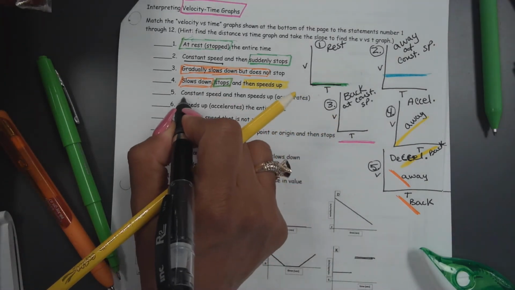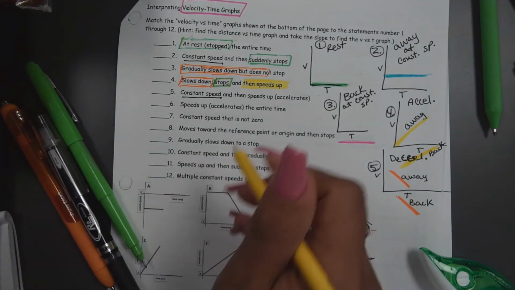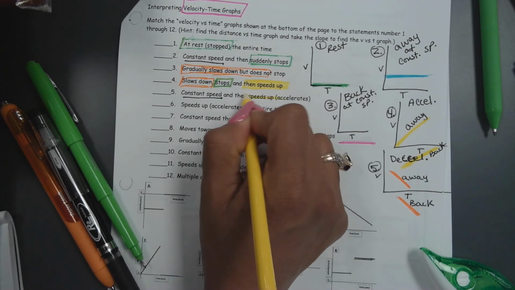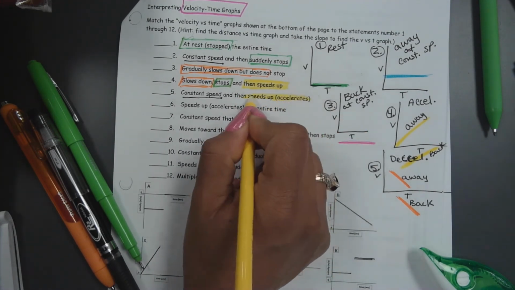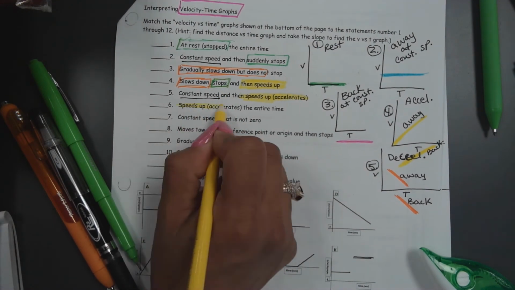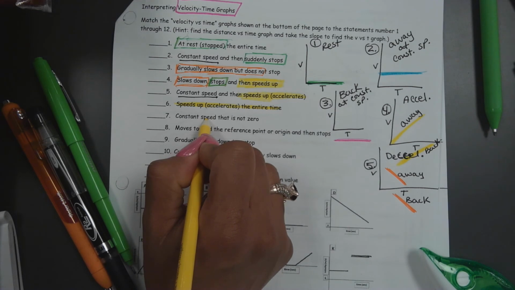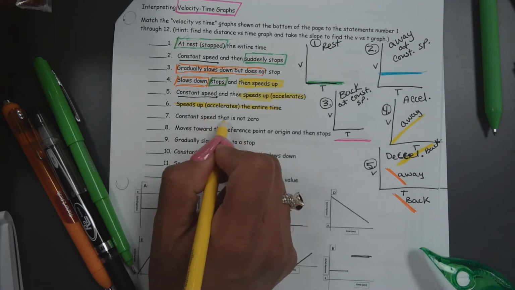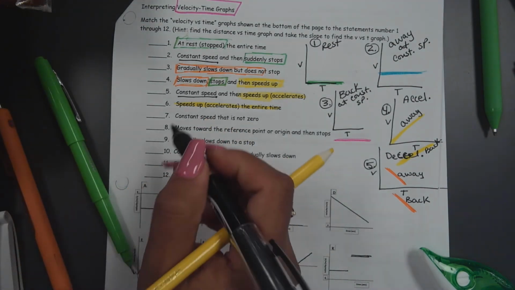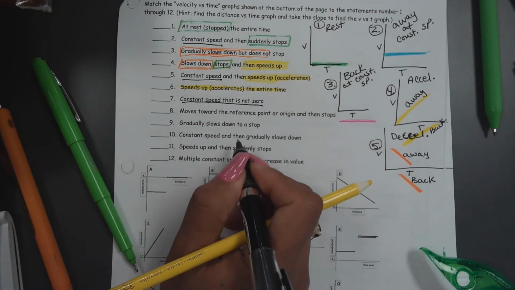You see it, Bailey? Underline it. And then speeds up the entire way. Okay. Number 6, speeds up, accelerates the entire time. Constant speed. That is not 0. I don't know. So I'm just going to underline that.